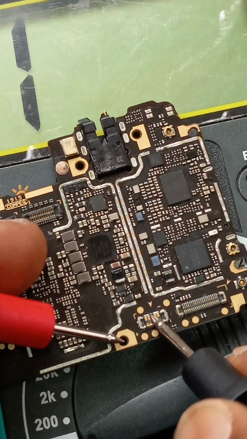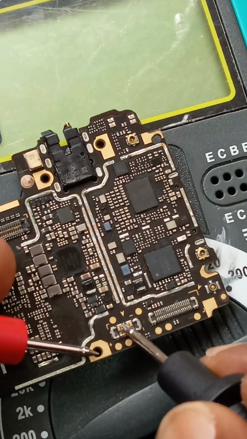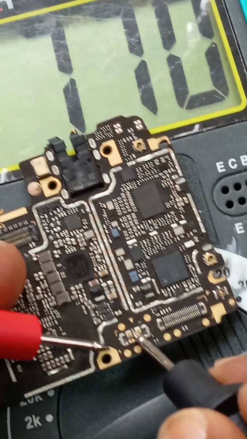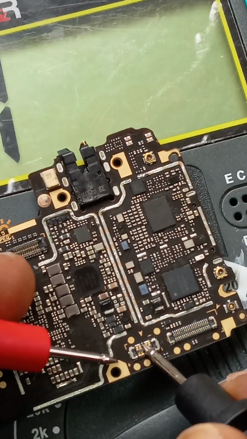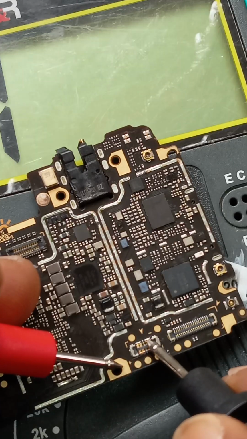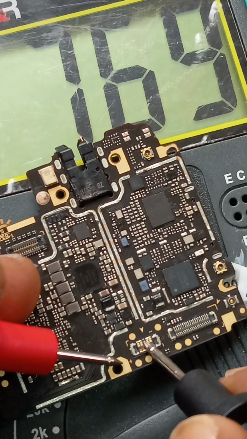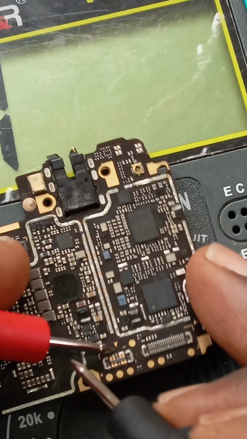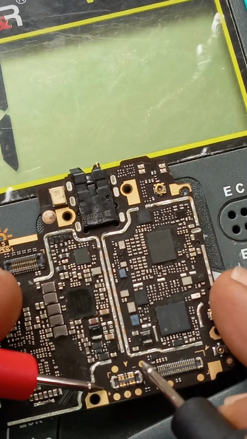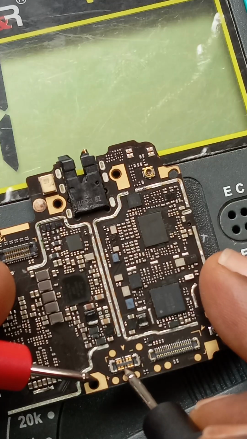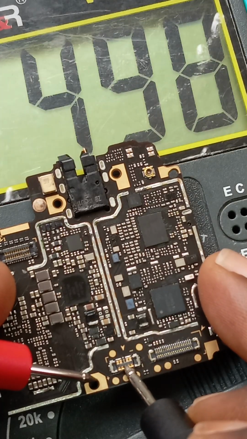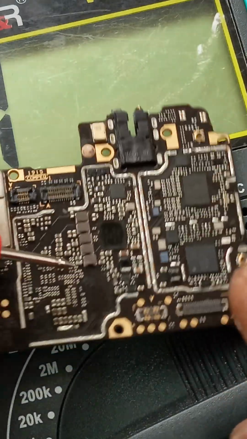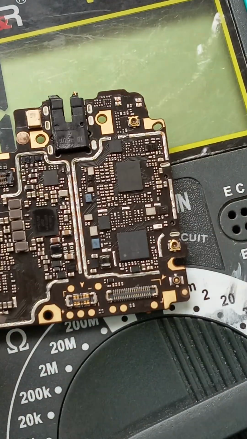The upper one is for temperature. You can see the value is high, 769, and the down one, which is for a battery ID, 4949, which is for ID.